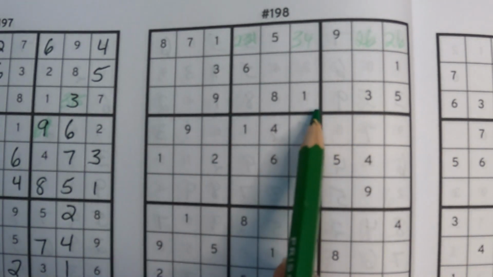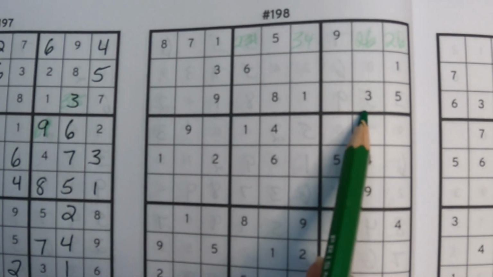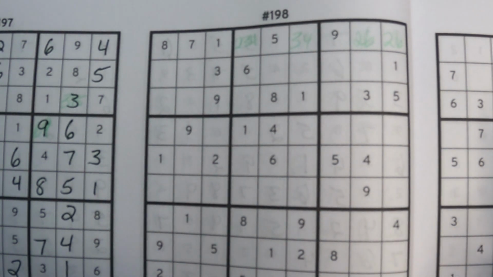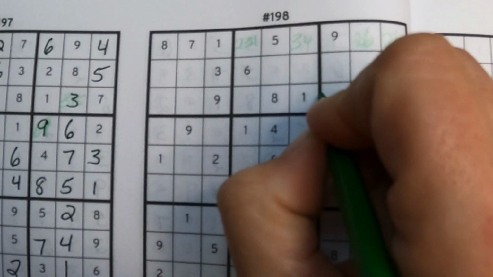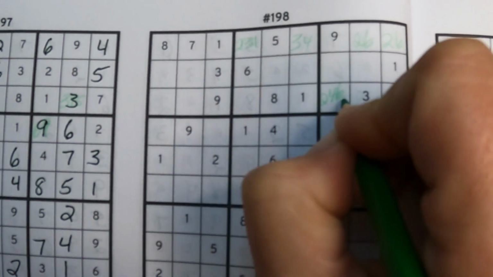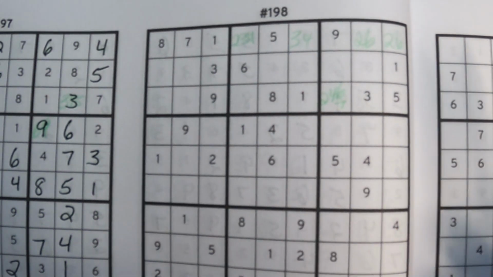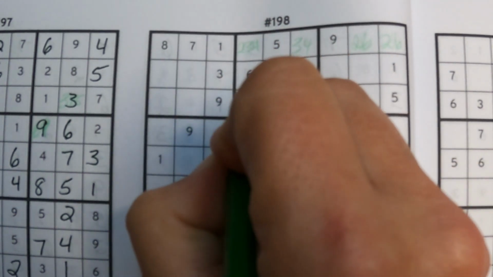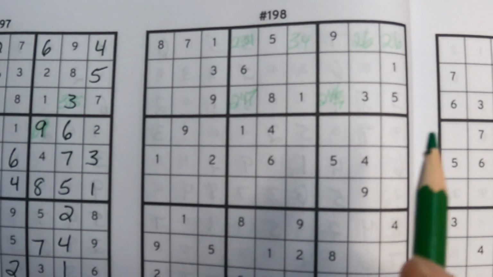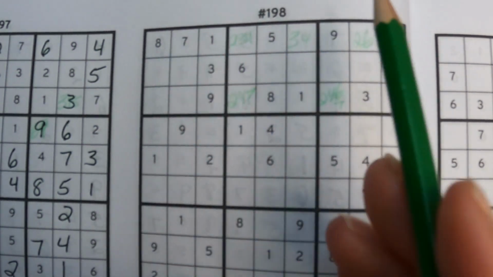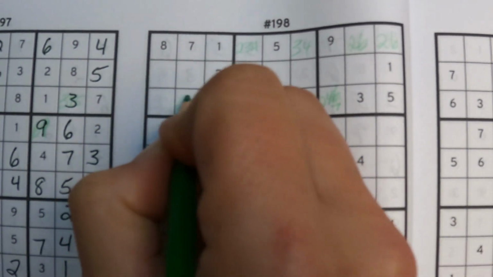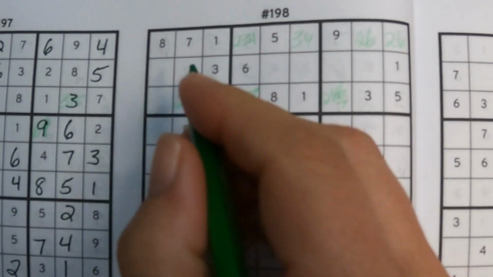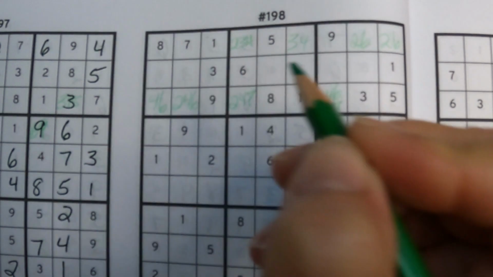Let's look at this row. We're missing 2, 4, 6, 7. Don't see any help here, so 2, 4, 6, 7. We've got the 6 here, so 2, 4, 7. Get the 7 here, so 2, 4, 6. And that 7 with the 2 here means 4, 6.